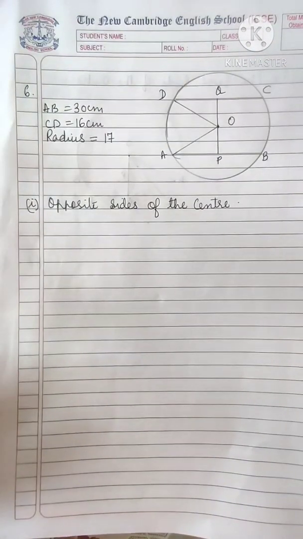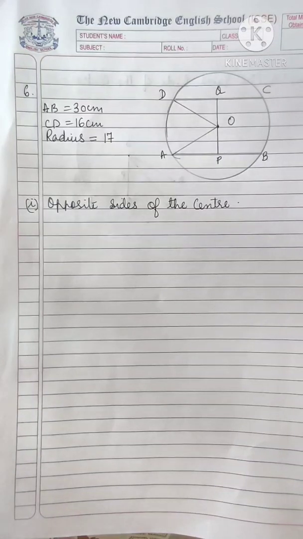The 6th question says, in a circle of radius 17 centimeter, two parallel chords of lengths 30 centimeter and 16 centimeter are drawn. Find the distance between the chords if both the chords are on opposite sides of the center, and the second case is on the same side of the center.